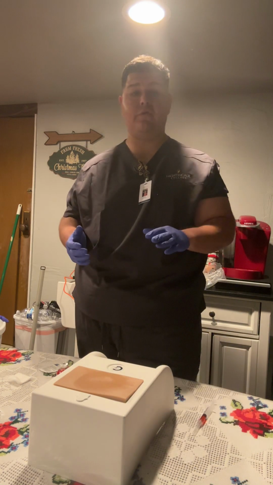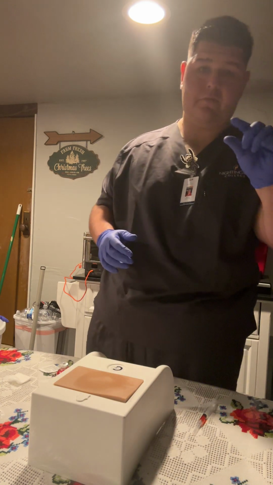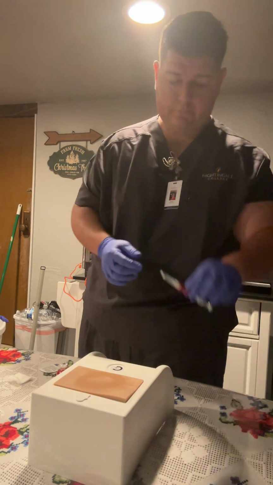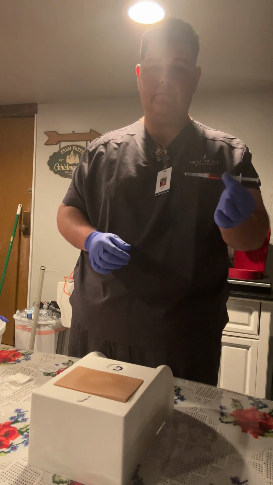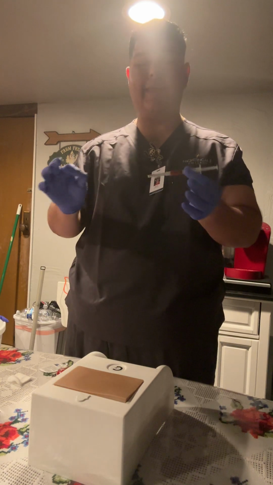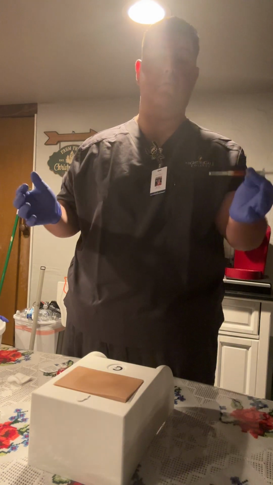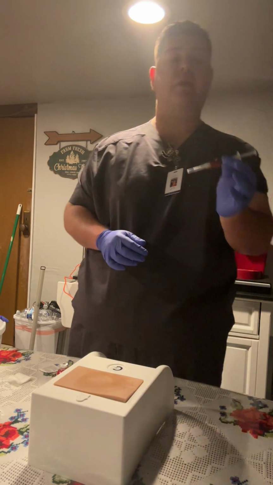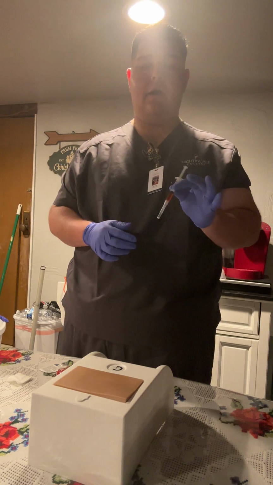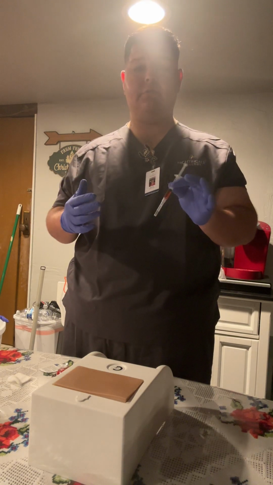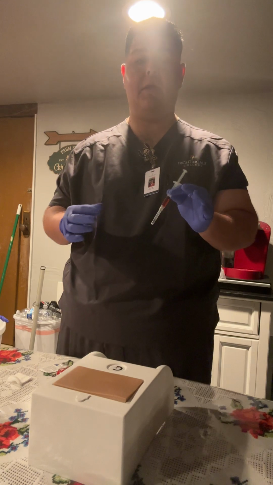With the syringe, I want to hold it in between my thumb and my index finger. My cap's on, and I want to remove the cap like a dart almost. I'm going to inject at a 90-degree angle, palm down, using the ulnar side of the hand.